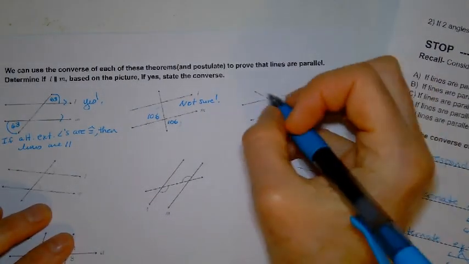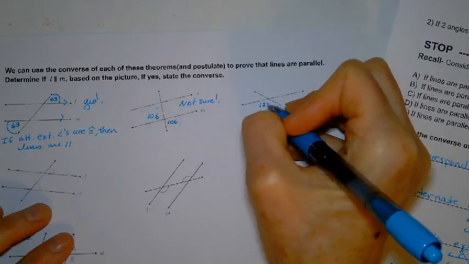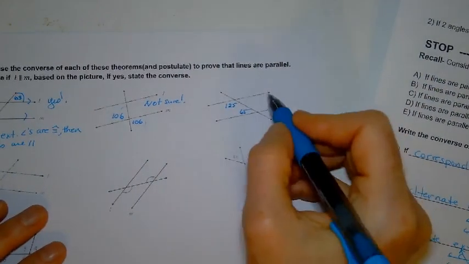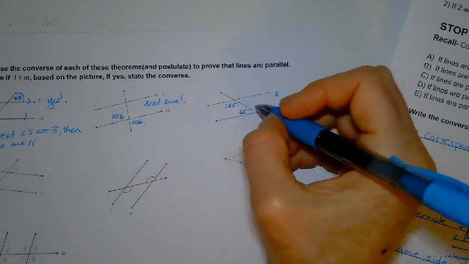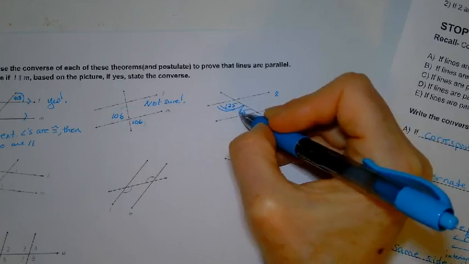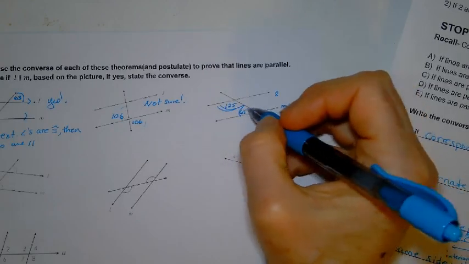Now this one says 125 and this one says 65. Can we determine if these two lines are parallel? This is L and this is M. Well, these are consecutive interior angles, same side interior angles. So if these are supplementary, then these lines will be parallel.